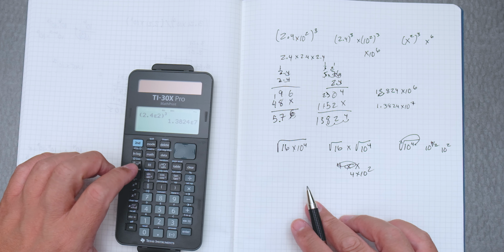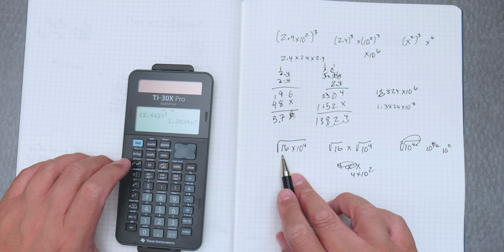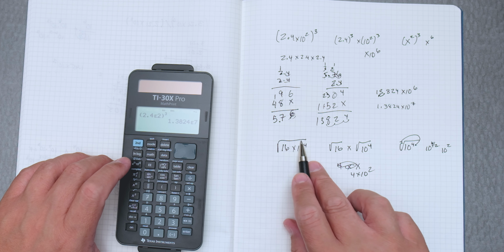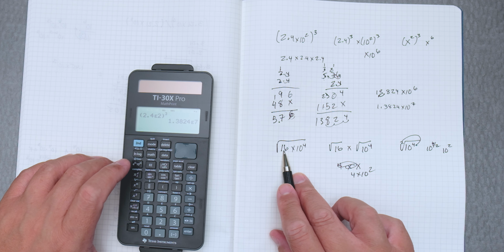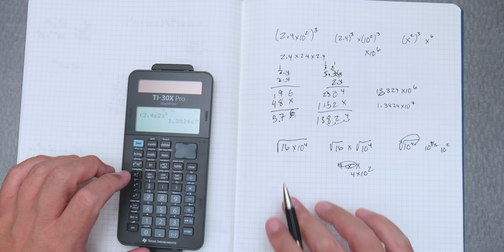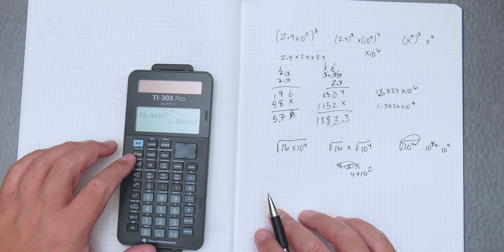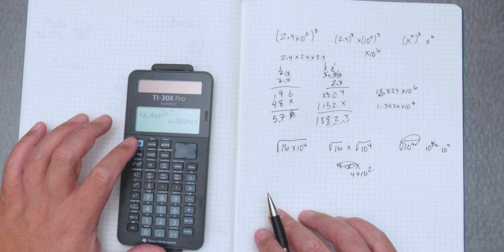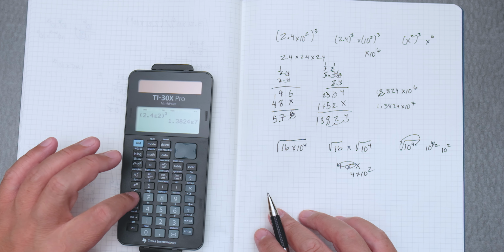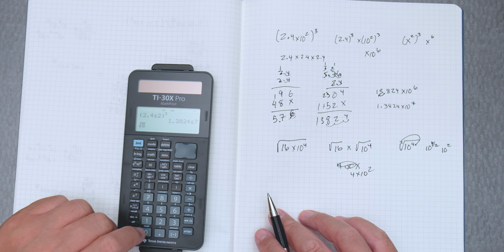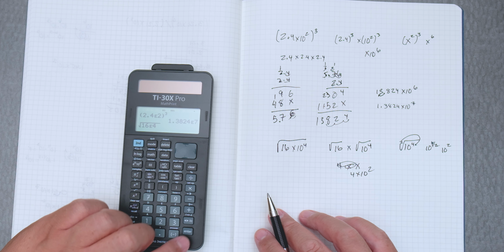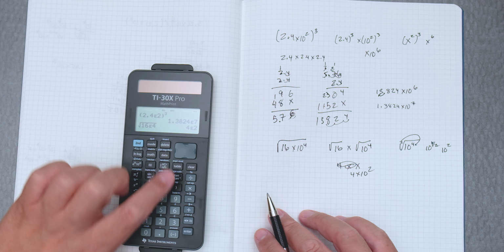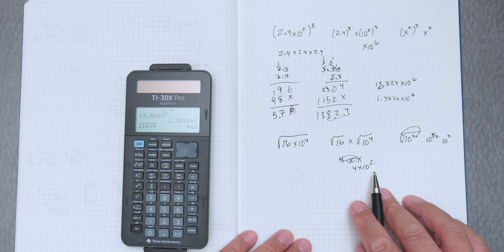Let's do that. This problem wouldn't be given to you because this decimal would have been moved over. I'm going to show you in a little minute what we can do. So here we'll take the square root, so 2nd square root, and then we'll go 16, E, 4, and then enter. 4 times 10 to the 2.